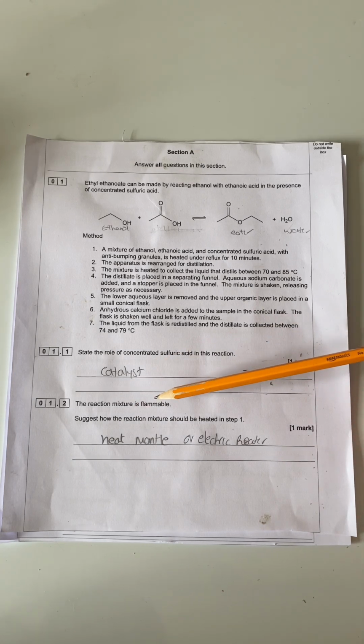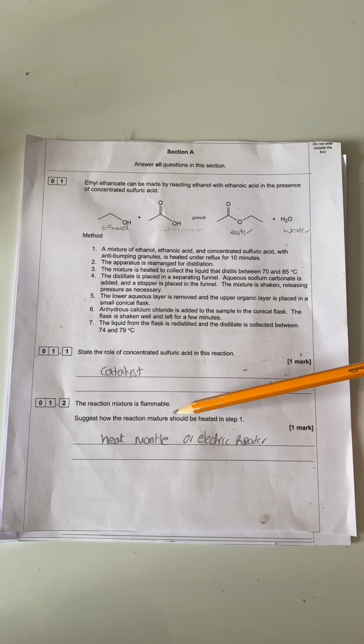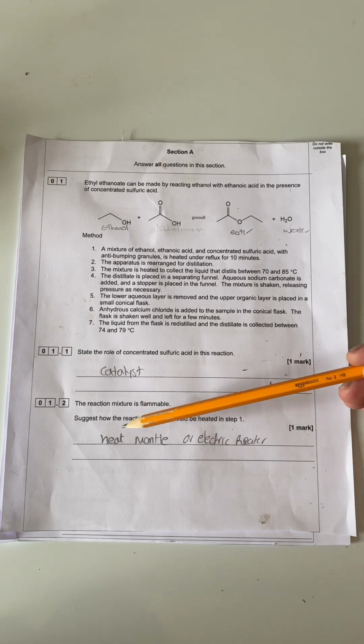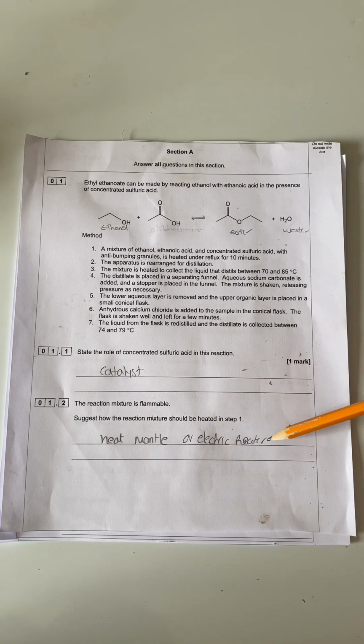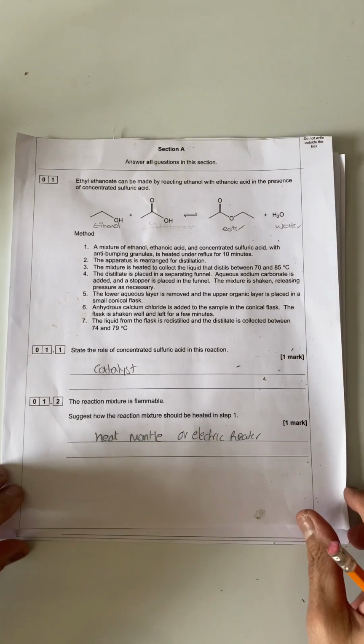The reaction mixture is flammable. Suggest how the reaction mixture should be heated in step 1. You can use a heating mantle or electric heater, because you can't use a flame, as it is flammable.